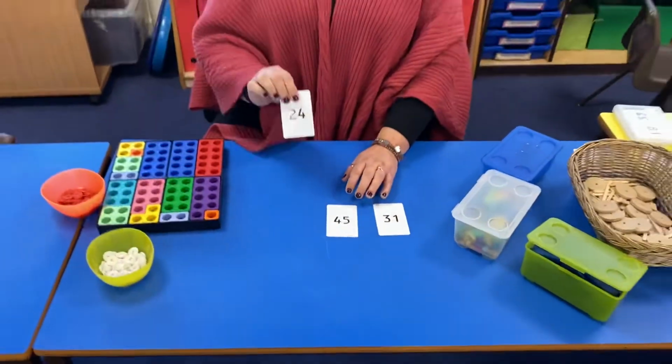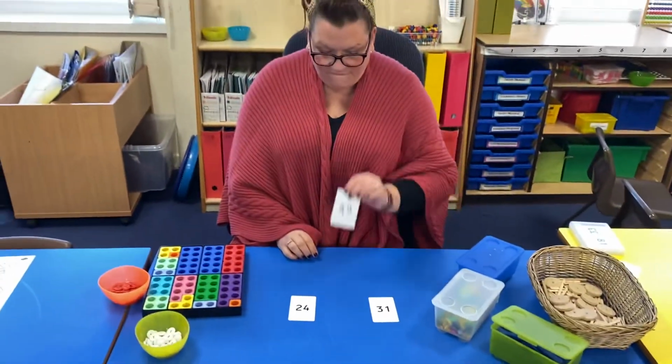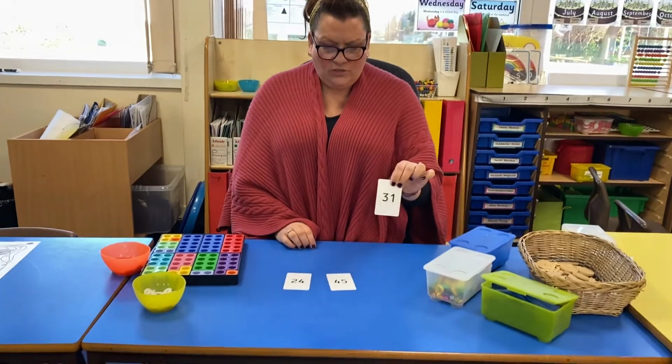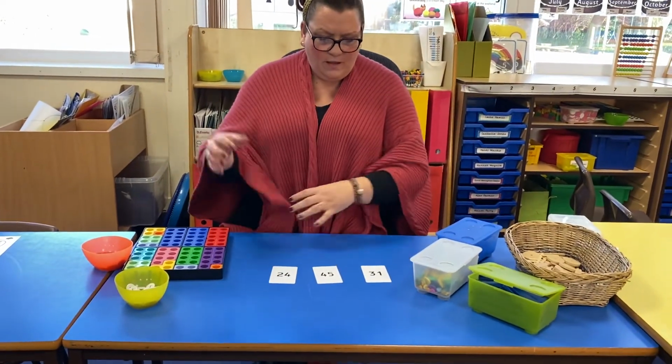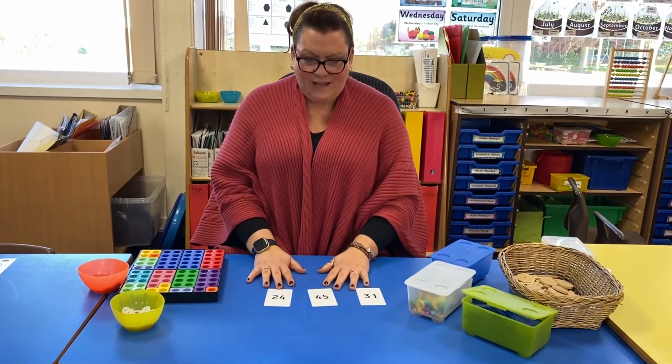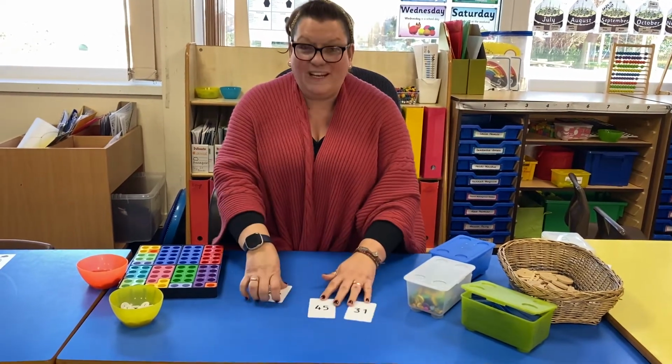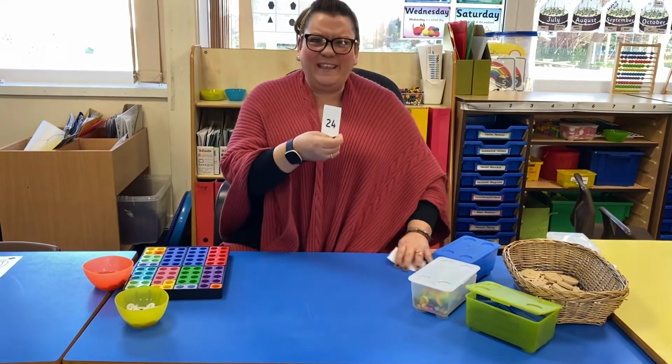Okay, I forgot those numbers now. So we've got 24, 45 and 31. And I want to put them in order. I'm going to do something. I'm going to make them to help me. So I'm going to take my 3 numbers. I'm going to make this one first.